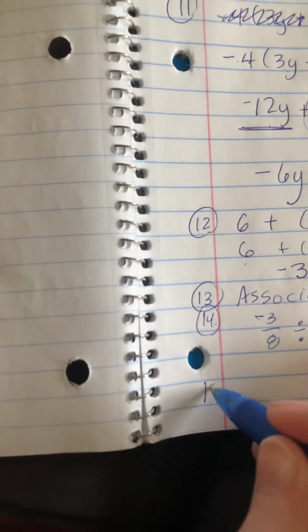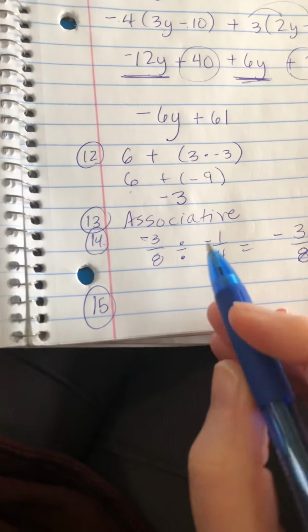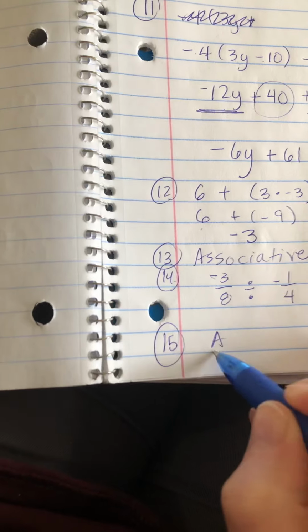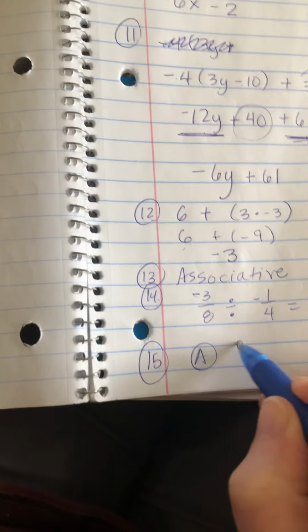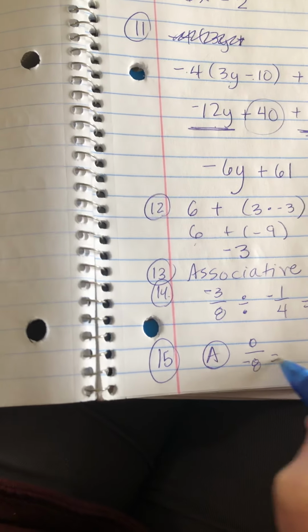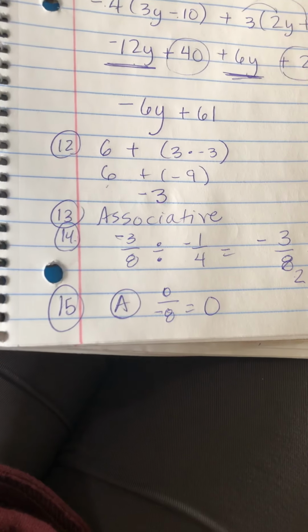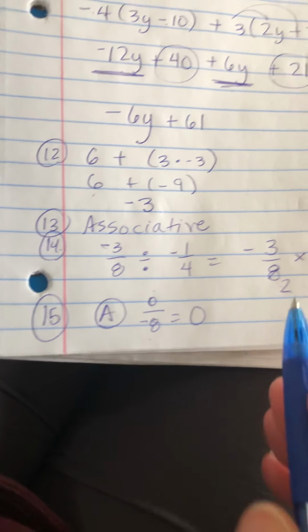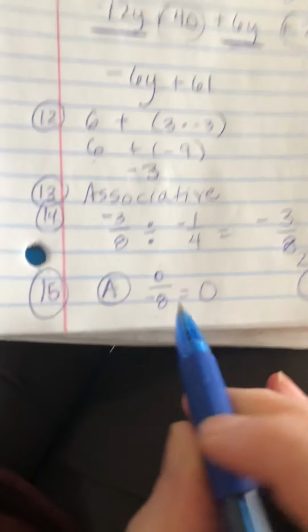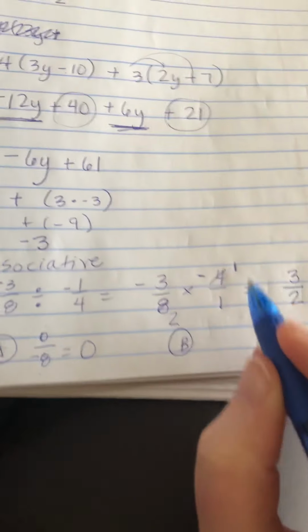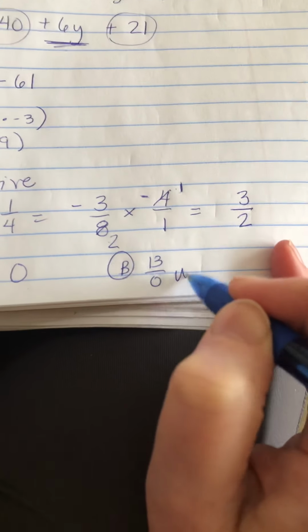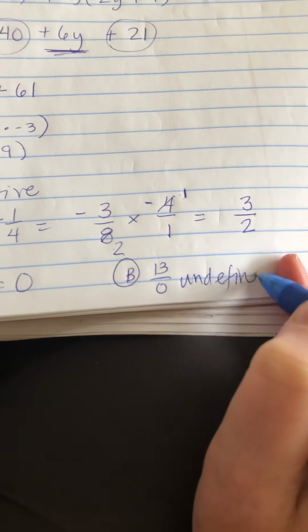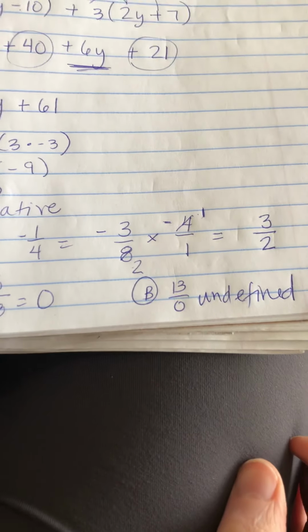Now number 15. This was right off the review sheet. So I really am surprised y'all missed this. 0 divided by negative 8 is 0. 0 divided by any number is 0. Except you can't have a 0 down here, of course. Now when there is a 0 in the bottom, that's undefined. There is no way to divide by 0.